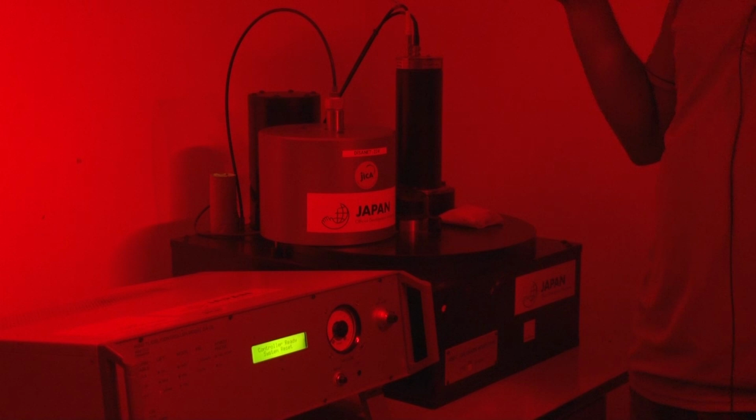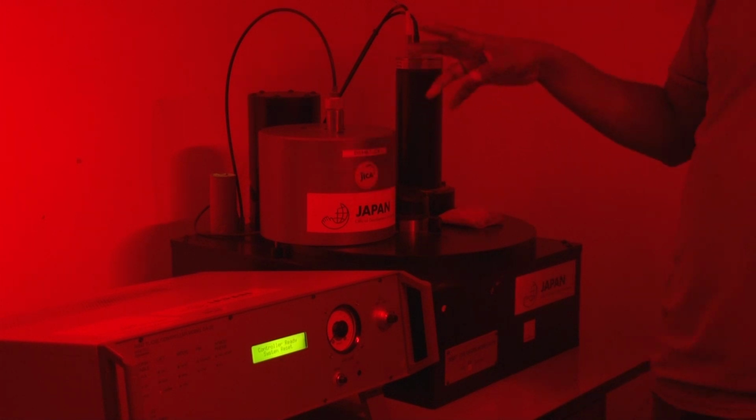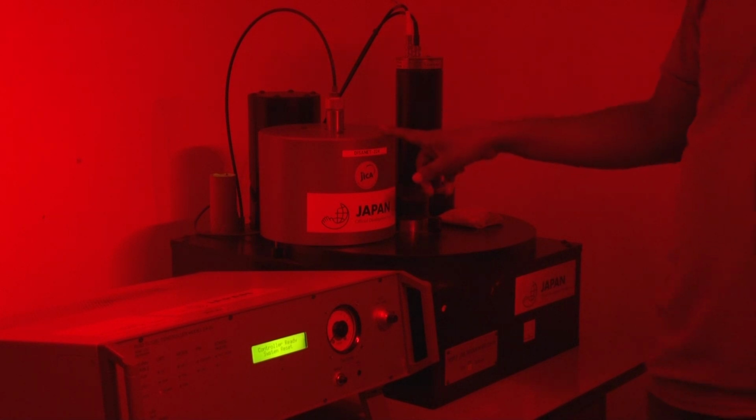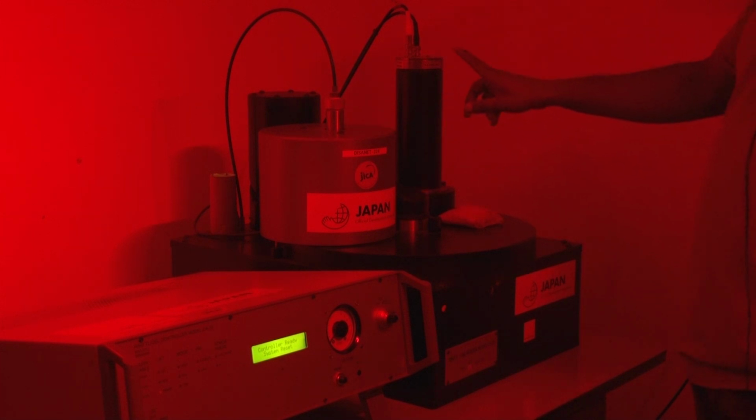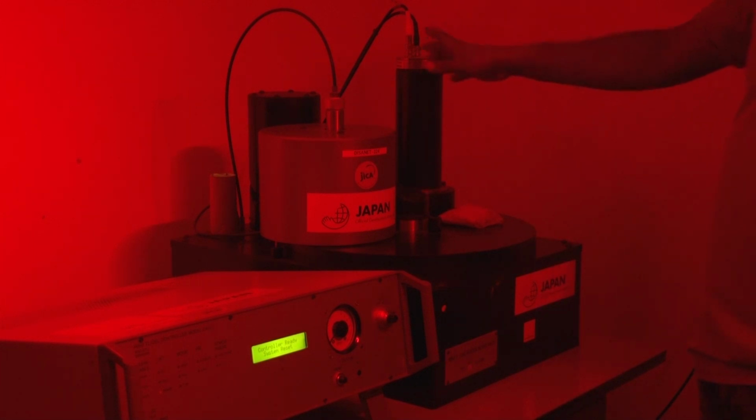For regenerating the radiation, we need a radiation source. Here you can see this is the pure beta source, strontium 90, and the daughter product is yttrium 90, and this one is your luminescence stimulation part.